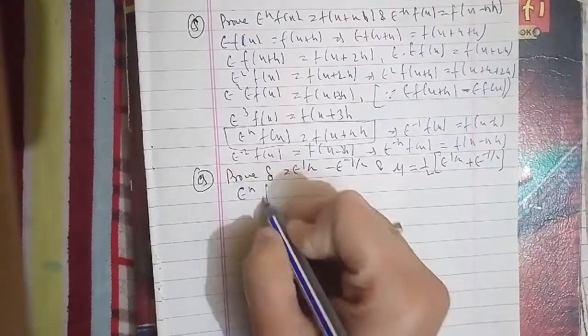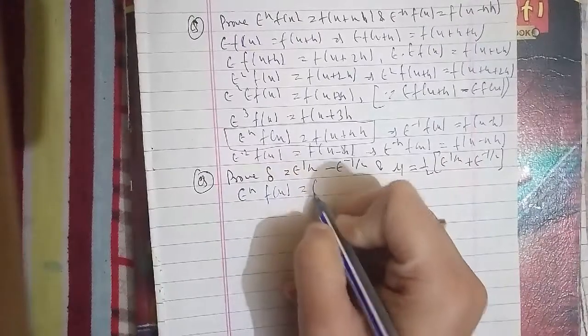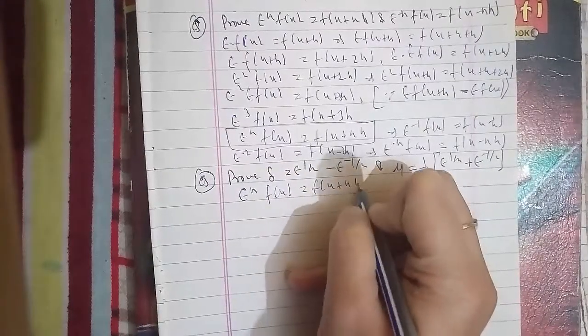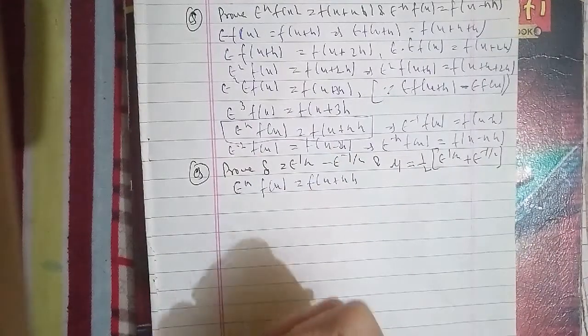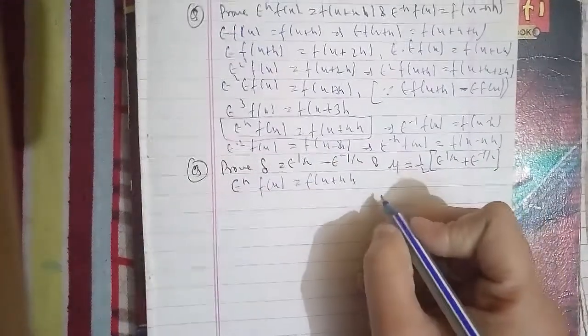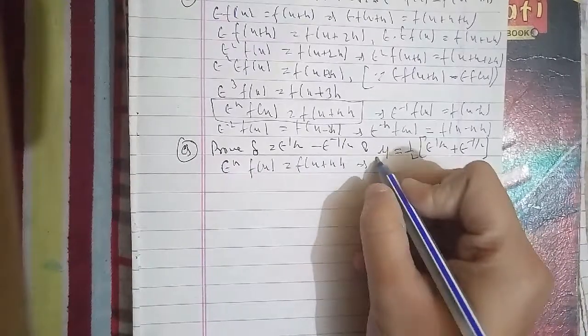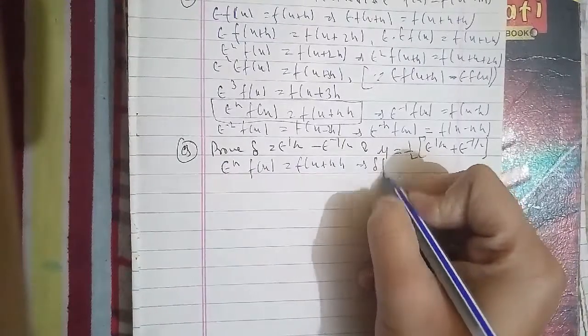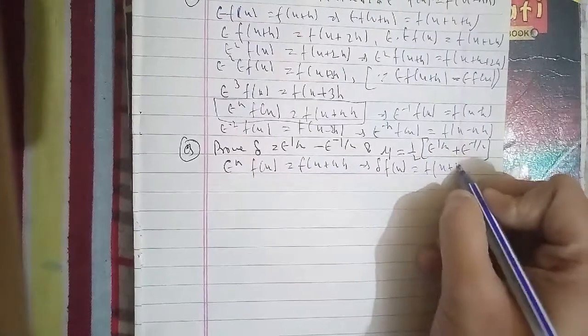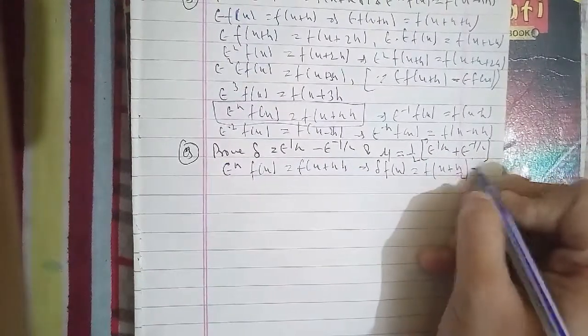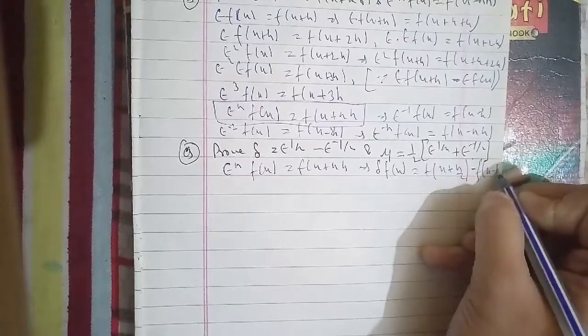E^n f(x) = f(x + nh). From the definition of the central difference operator that has been given here, we get δf(x) = f(x + h/2) − f(x − h/2).